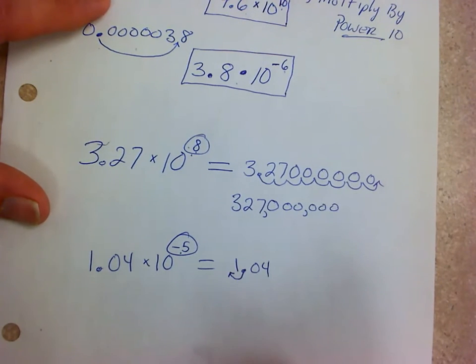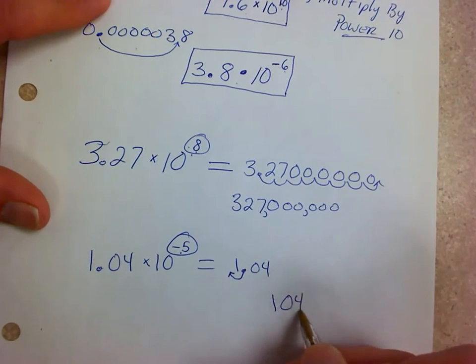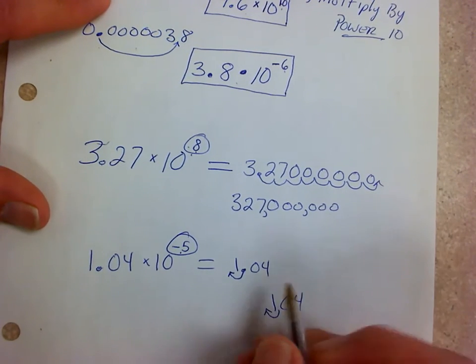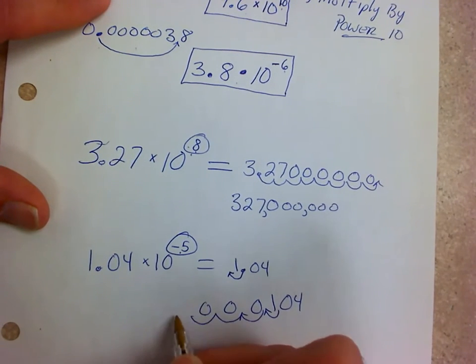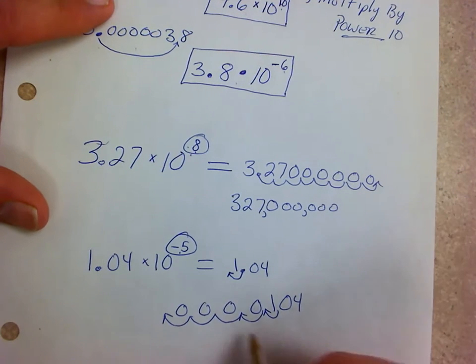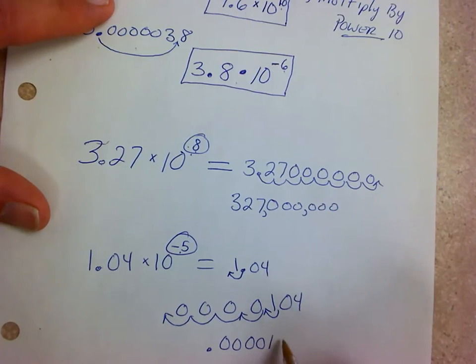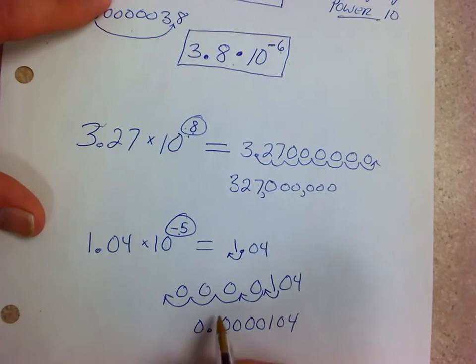We're going to move it to the left one spot, and I did not allow enough room. So there's 1, 2, 3, 4, 5. Okay, so our new term would be 0.00000104. We can add the zero in front as well.